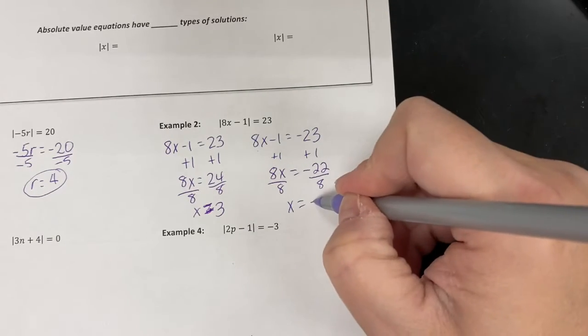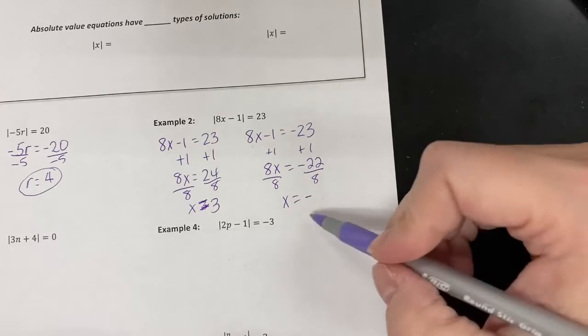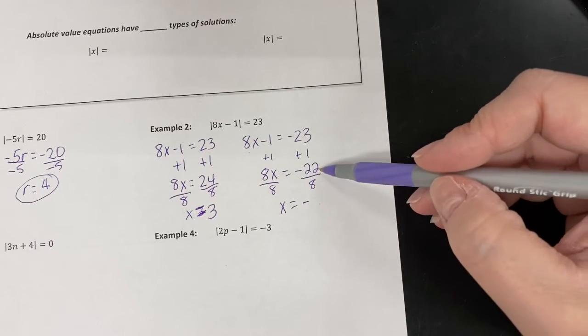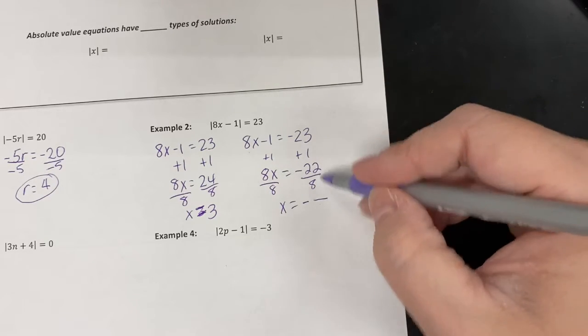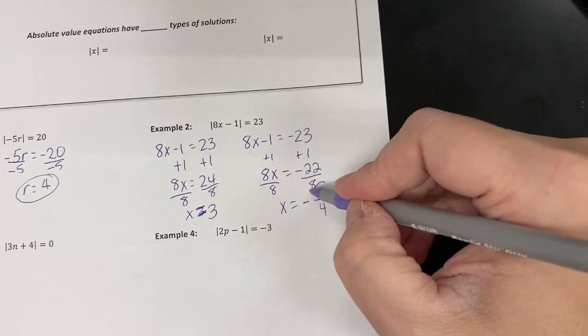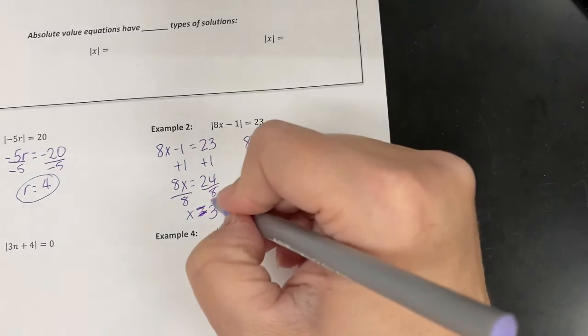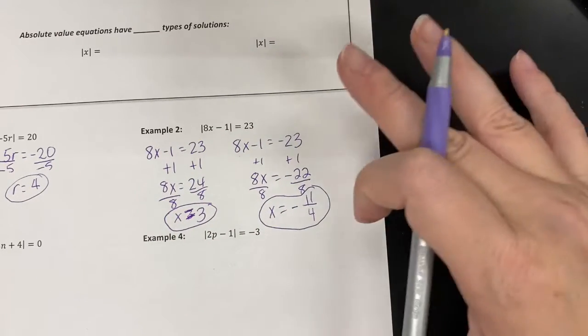Well, my answer is going to be negative because negative over a positive is a negative. So I don't have to worry about that. I know it's negative. I also can see that 2 goes into both of these numbers. 2 goes into 22 11 times. 2 goes into 8 4 times. This is my answer, and this is my answer. Okay, those are the two answers.